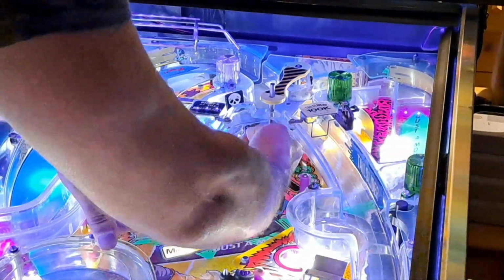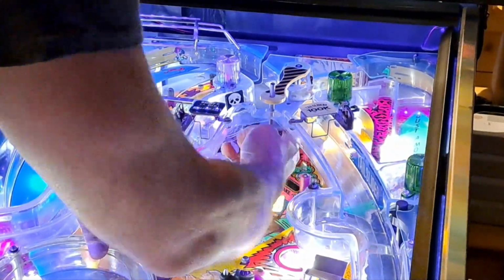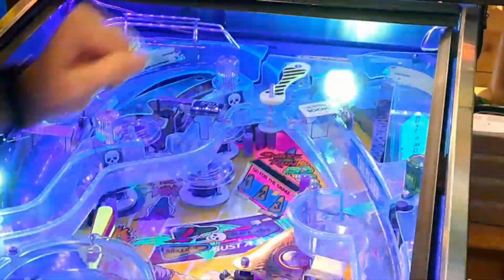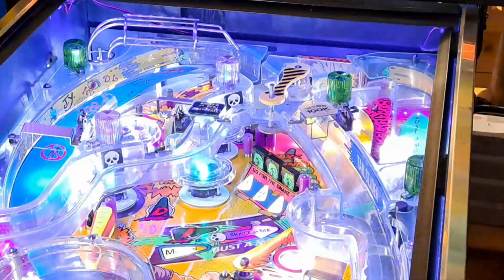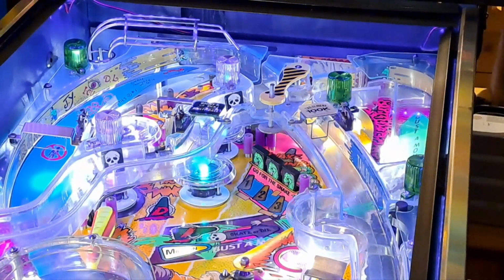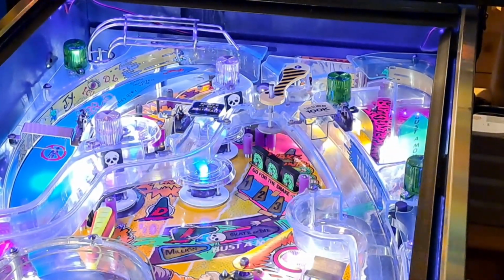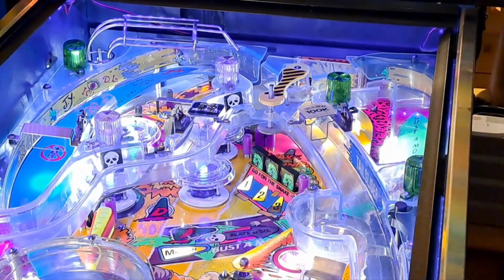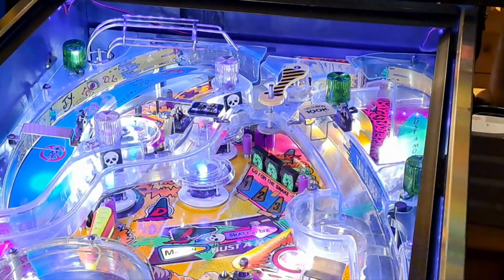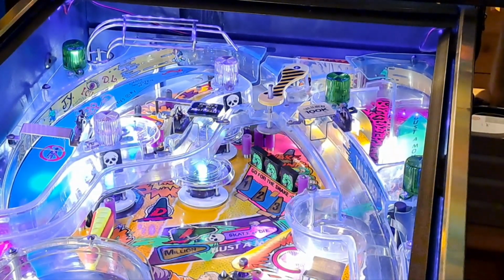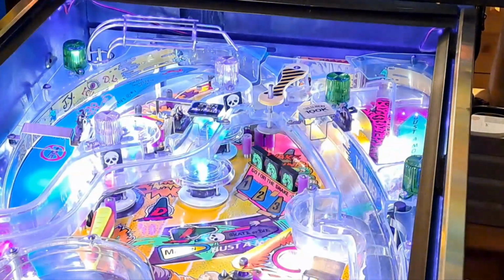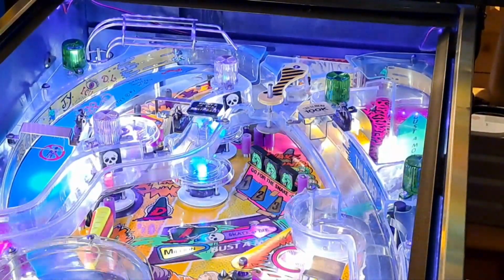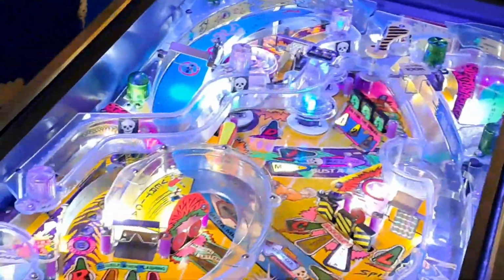Try it once more. Both balls in there. Here comes one. And there goes the other. Perfect. Whew. Well, I'm going to reset the game. Well, I'm really glad it worked out.